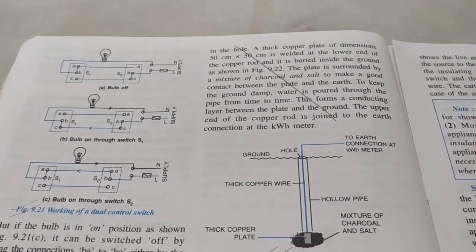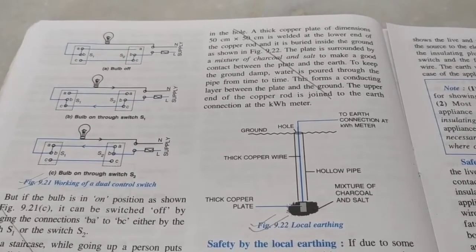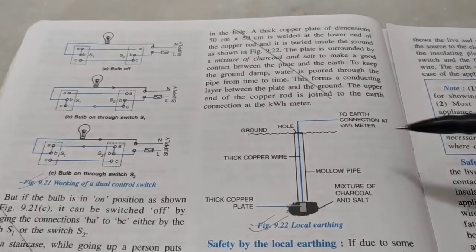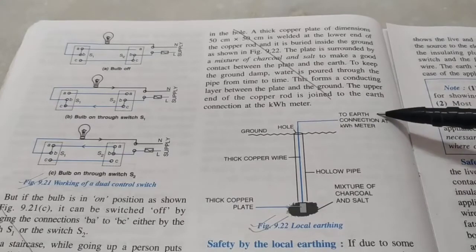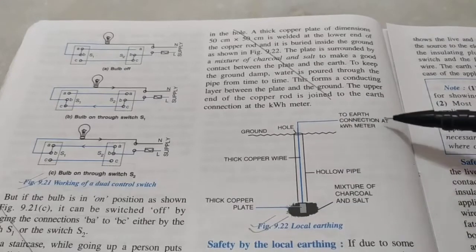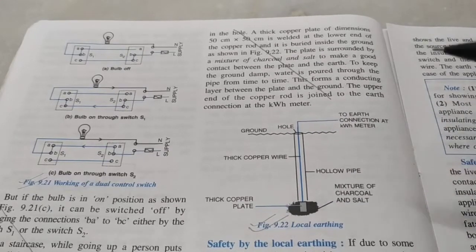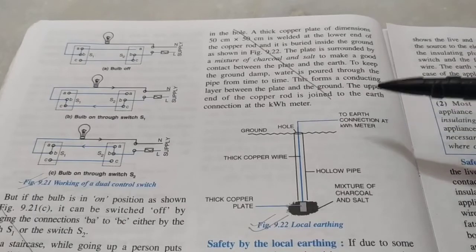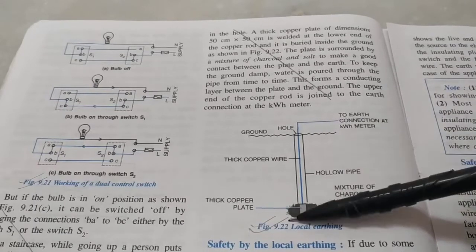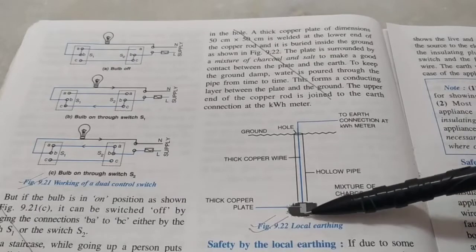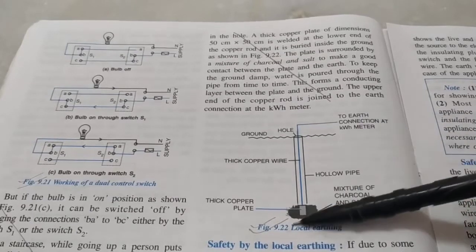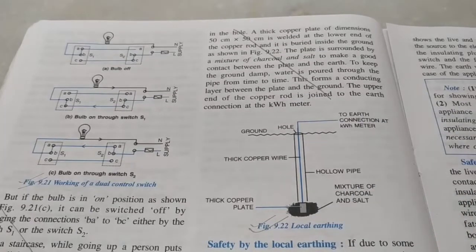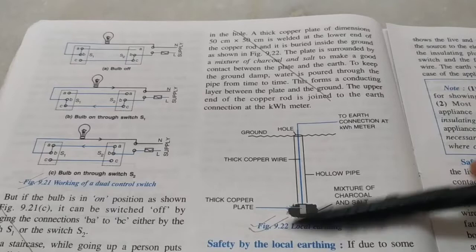Next, let's talk about earthing or grounding. First of all, we have something called local earthing. So you have to practice this diagram as well. This is the connection to the earth, and it starts at the kilowatt hour meter. If you remember the first diagram, below the kilowatt hour meter there was an earthing. It is a thick copper wire and a thick copper plate, so that excess current will go into the local earthing. So if there is any short circuiting or overload, then we won't suffer. It would rather go through the local earthing.